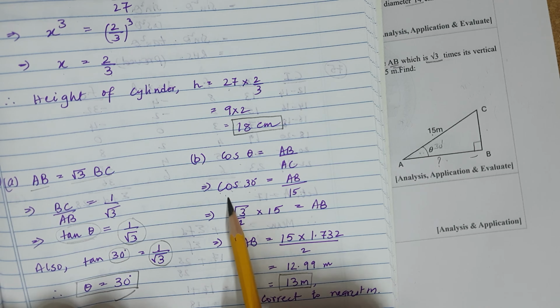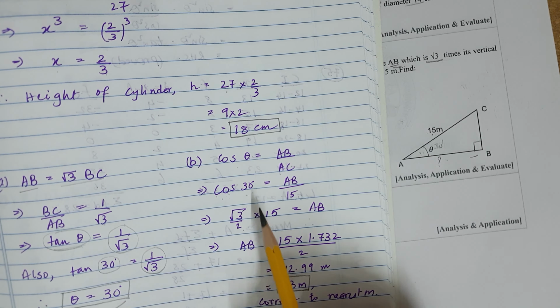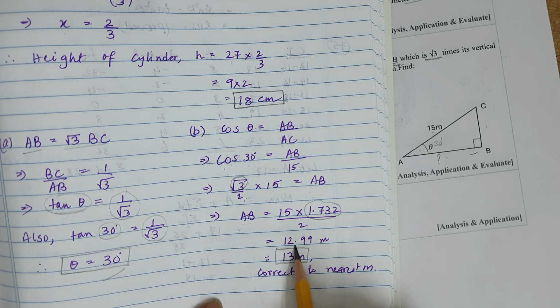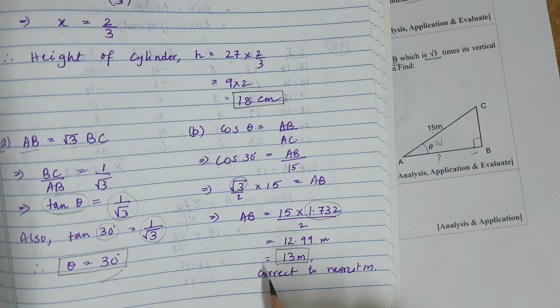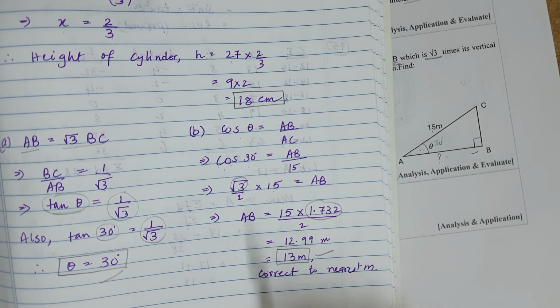And then cos 30 degree, again a standard angle, I know that it's root 3 by 2. So then if I calculate, AB value will be root 3 by 2 into 15, and root 3 value I can plug in as 1.732. That's also a known value. And if I calculate, I get AB as 12.99 meter, but the question has asked me to write till the nearest meter. So 12.99 rounded to the nearest meter is 13 meter. The answer given in the document is 8 meter, but that is not correct. It should be 13 meter according to the description in the question.